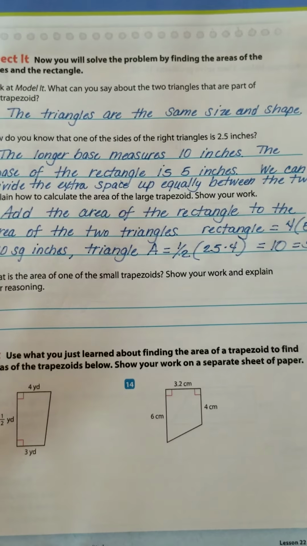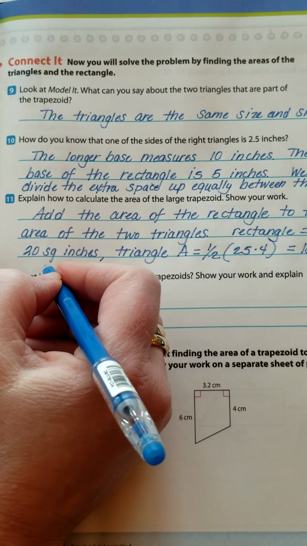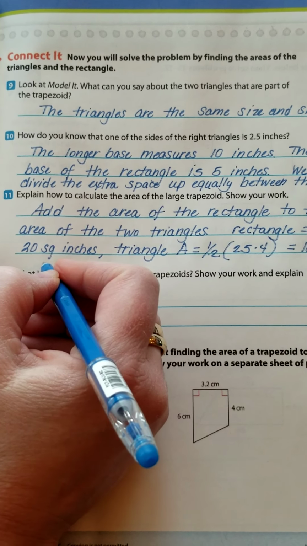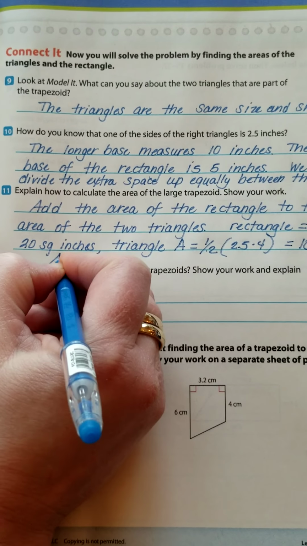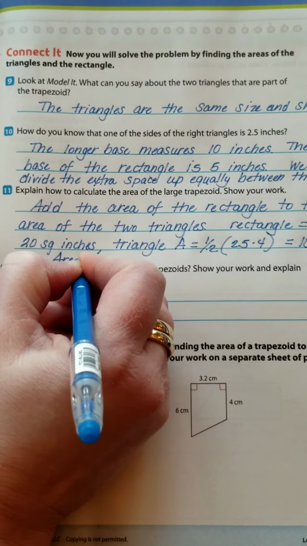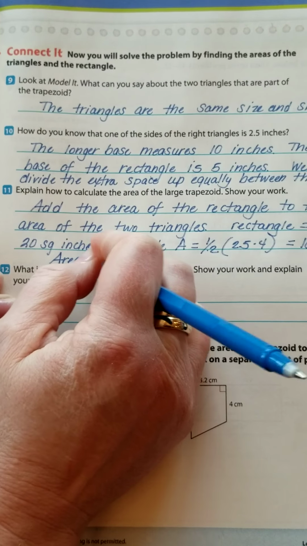So, to make this all make sense, and this is a hard question because there's so much figuring to do, but you guys are with me, and we've got it. The area of the large trapezoid is going to be, I better write trapezoid so we're clear.